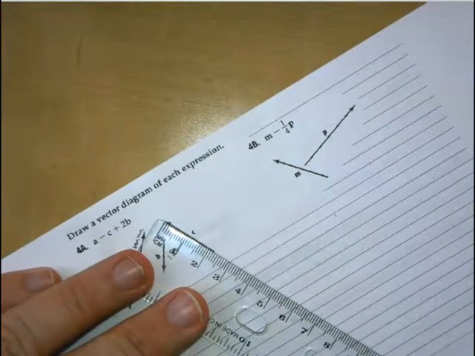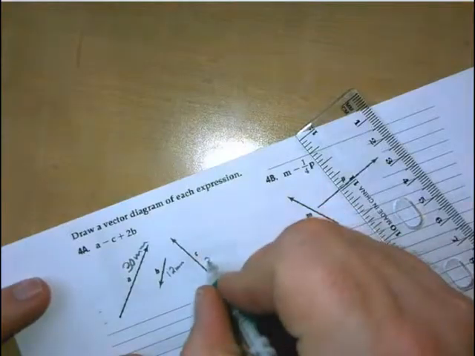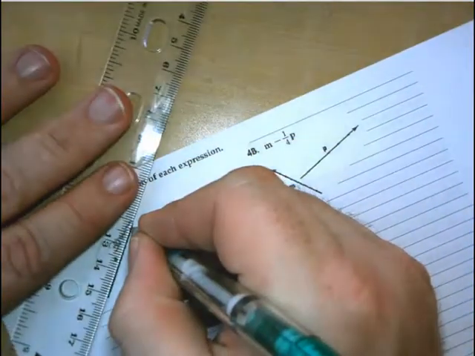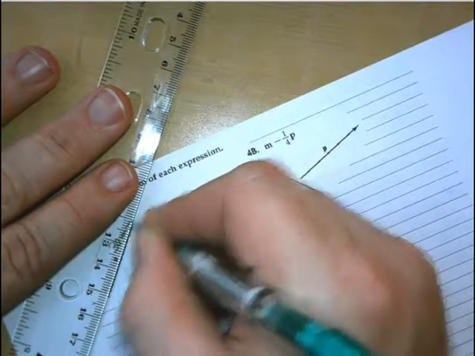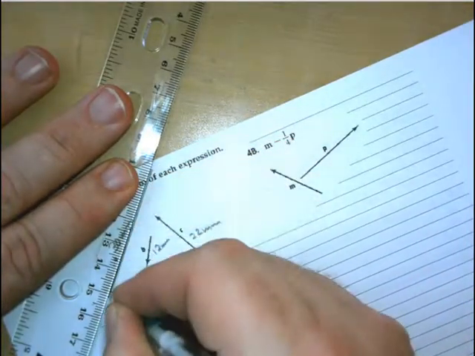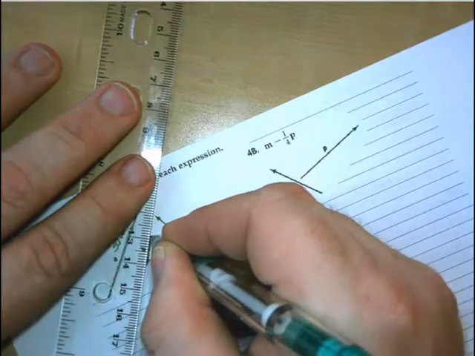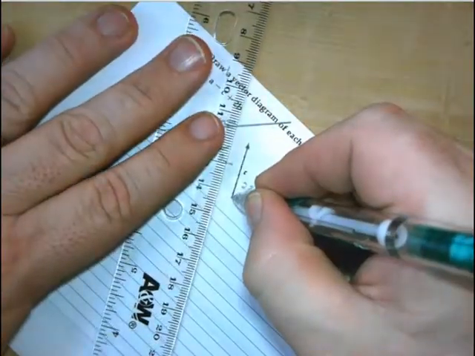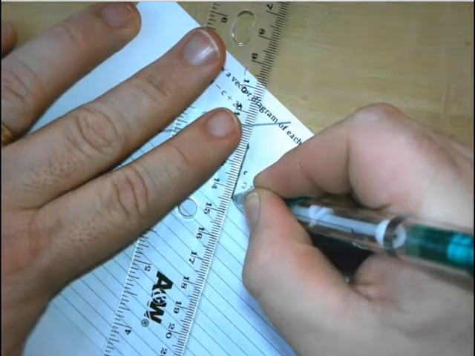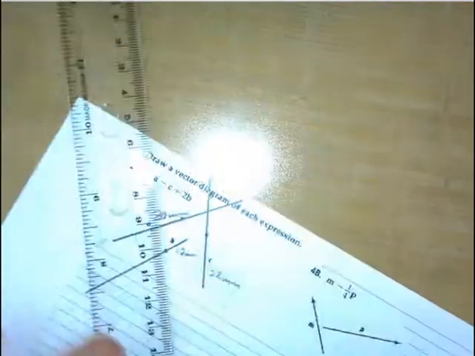So we have 22 millimeters. Let's extend this so I can use the protractor a little bit easier. So extend that up. We'll extend that down, and we will also extend this one so I can get a better reading on it.